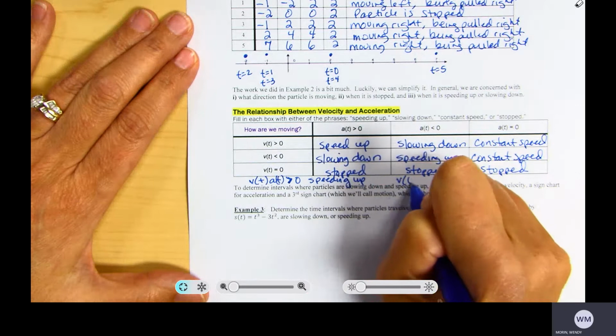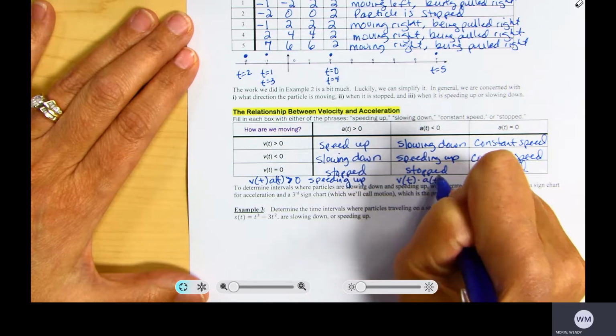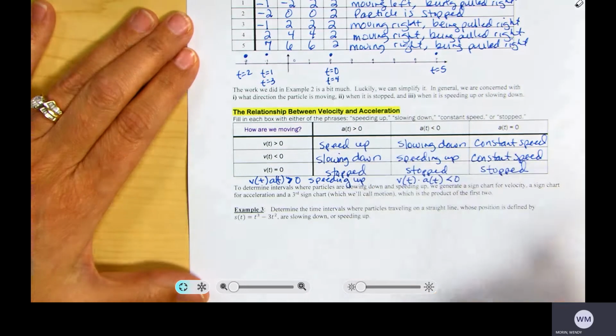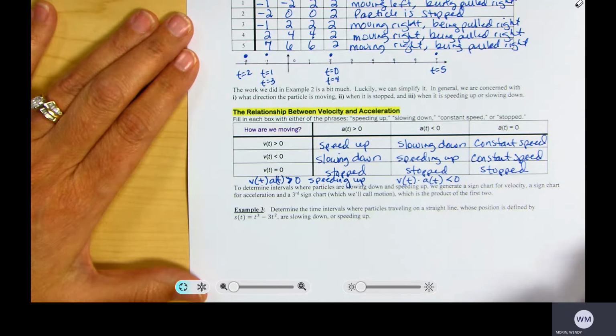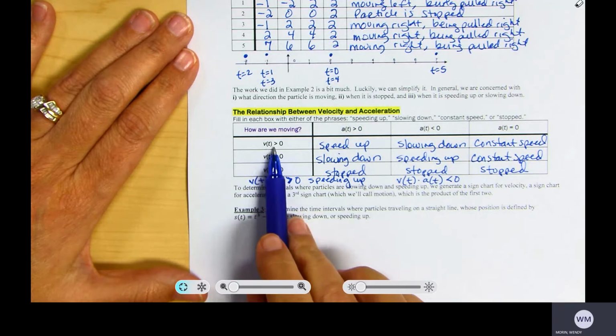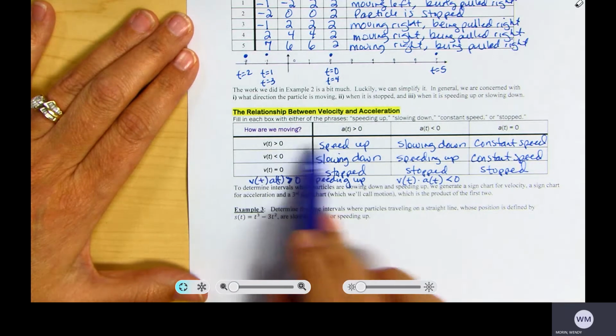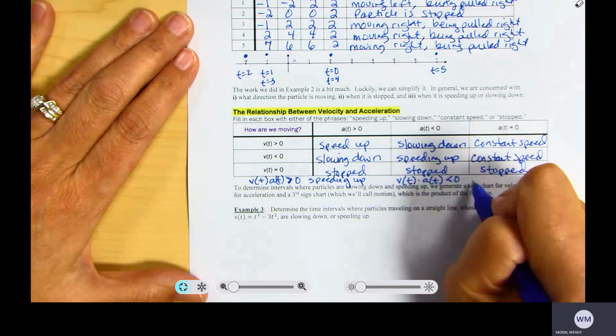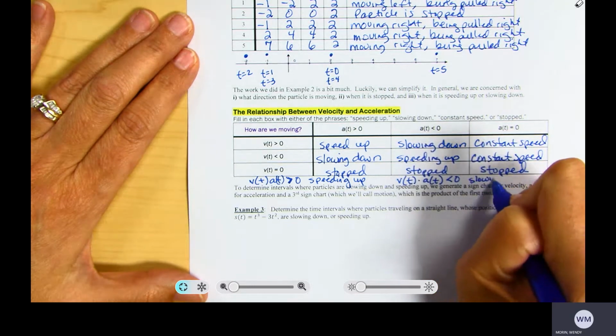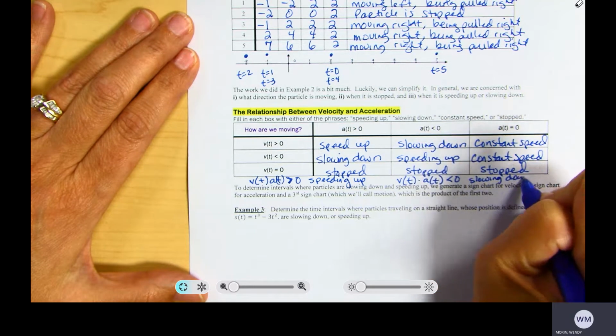If your velocity times your acceleration is negative, so anytime the product is negative, here we have positive, negative, you're going to be slowing down. And that will be a justification you will use in a free response question.